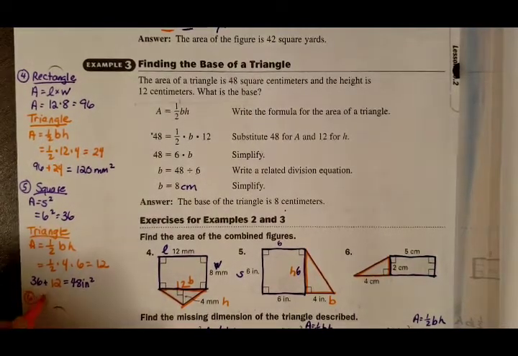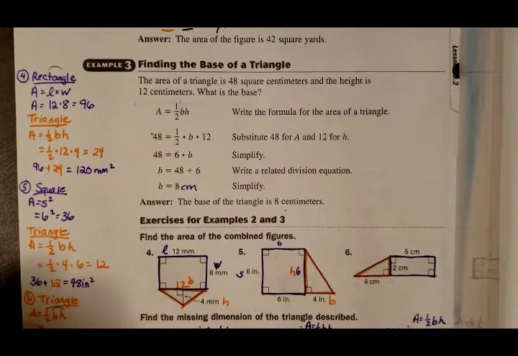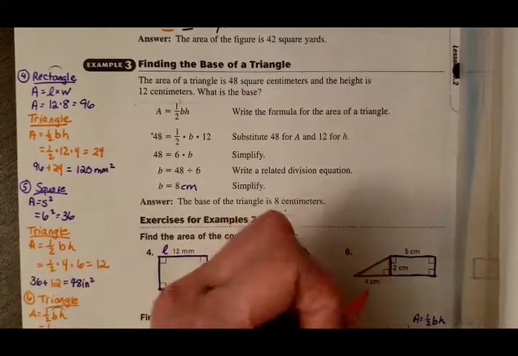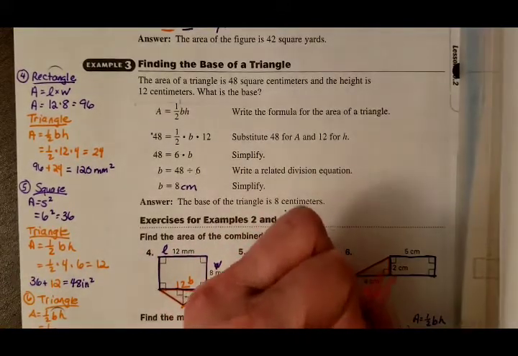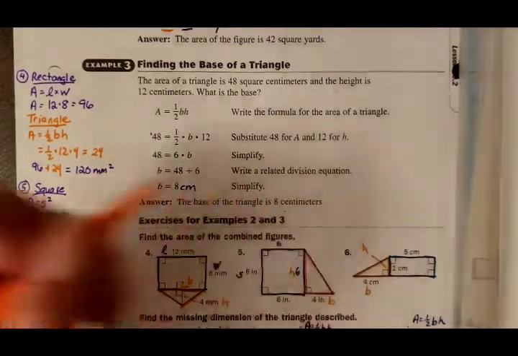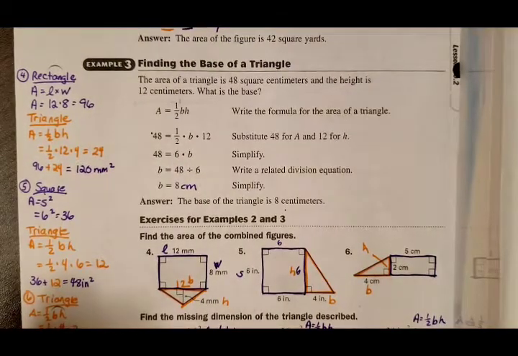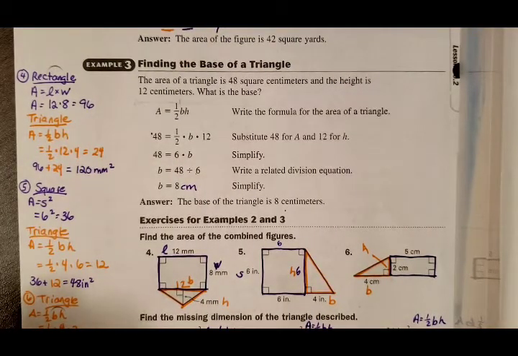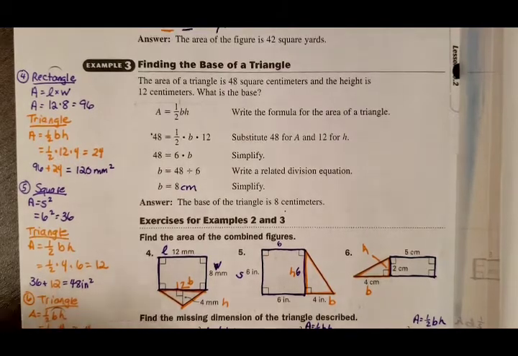So number 6. My triangle in orange is 1/2 base times height. 1/2. My base is 4. My height is 2. So 1/2 times 4 times 2. Half of 4 is 2. 2 times 2 is 4.